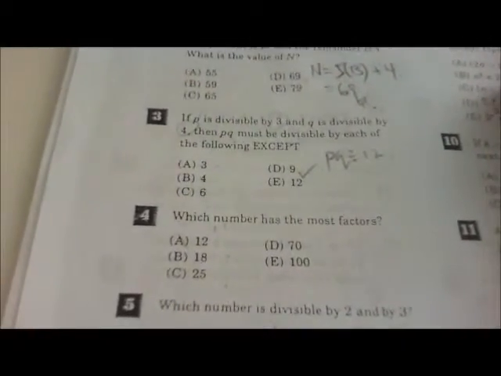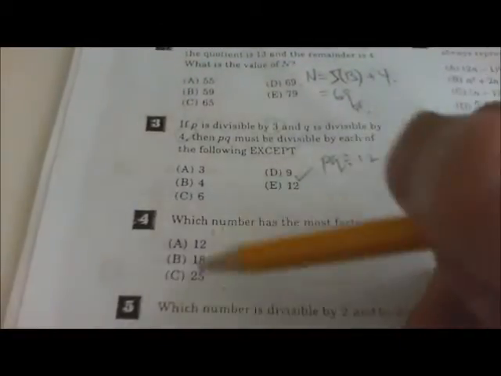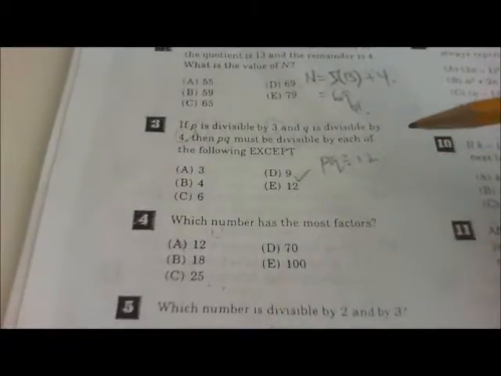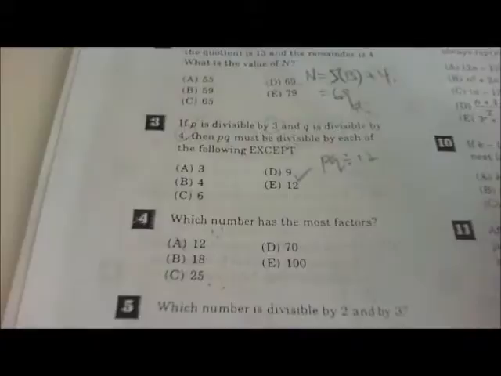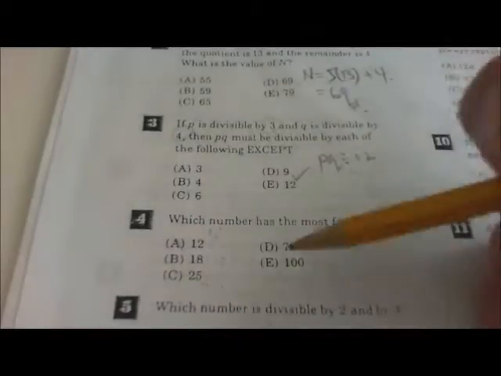Which number has the most factors? Alright, notice that any perfect square has an odd number of factors. Odd number, perfect square. So like 25, you have 5 times 5, so that counts 1. All other numbers that are not perfect squares have an even number of factors. If you notice that in this case, 12, 18, 25, these two are big, so most likely they are larger.